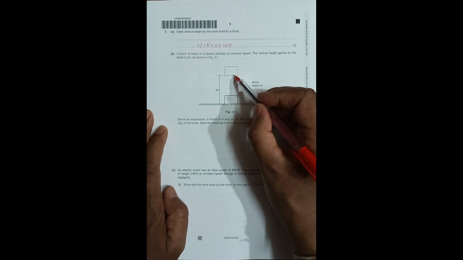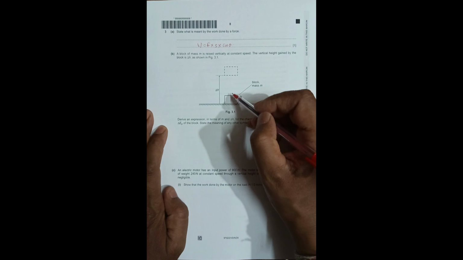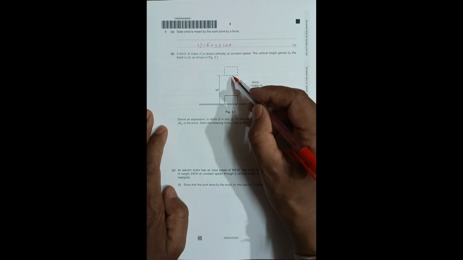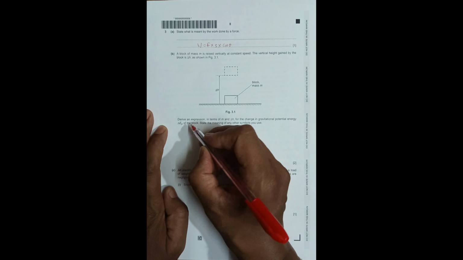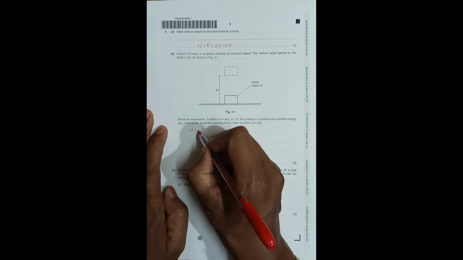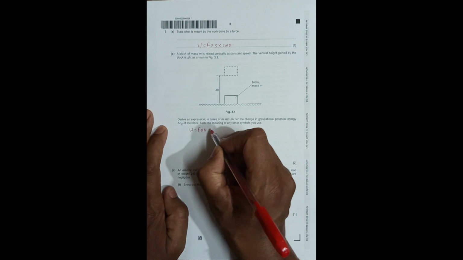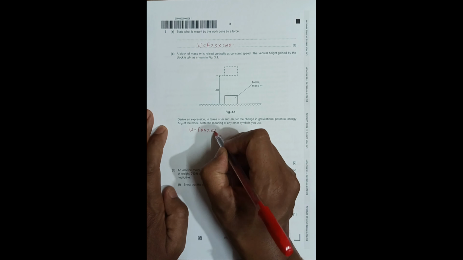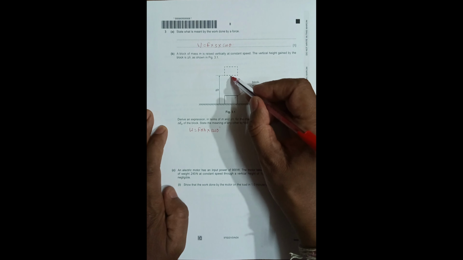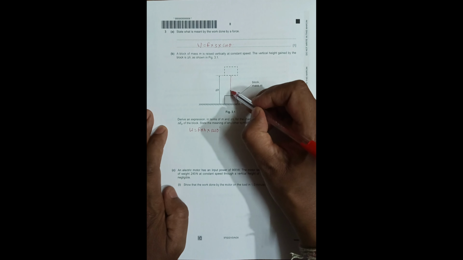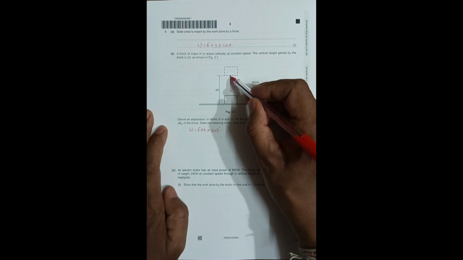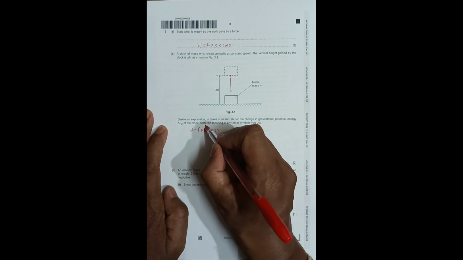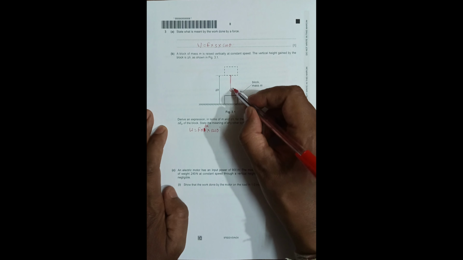The potential energy here is equal to the amount of work it can do. And the amount of work it can do is equal to force into displacement into cos of 0 degrees, because the force is the force of gravitation. The displacement is delta h, and the angle between them is 0 degrees.